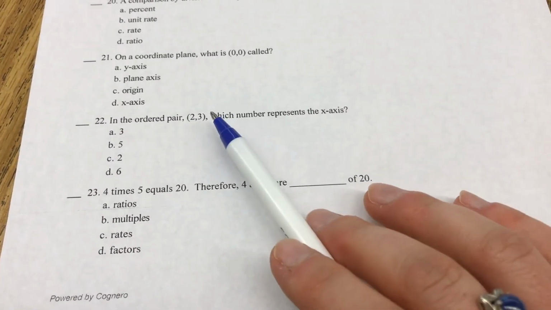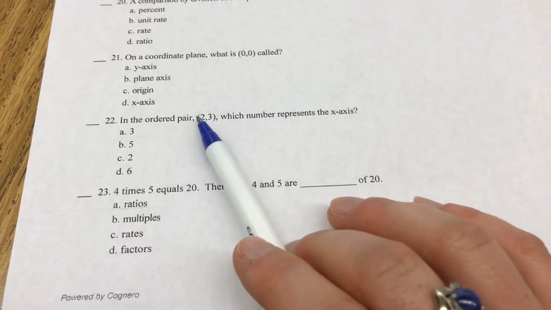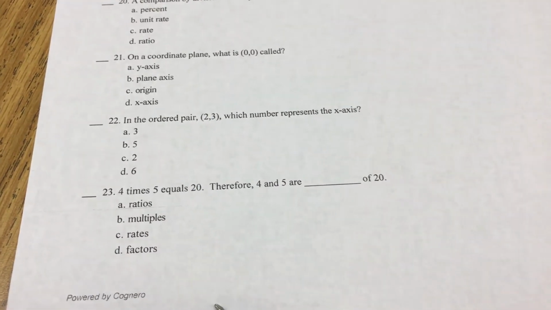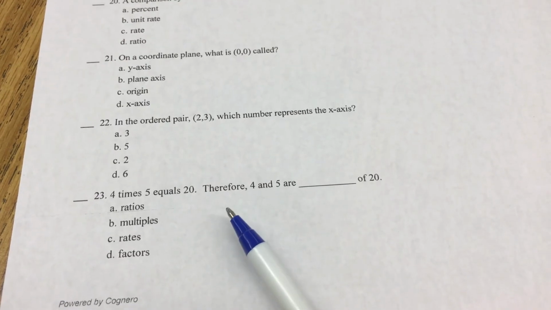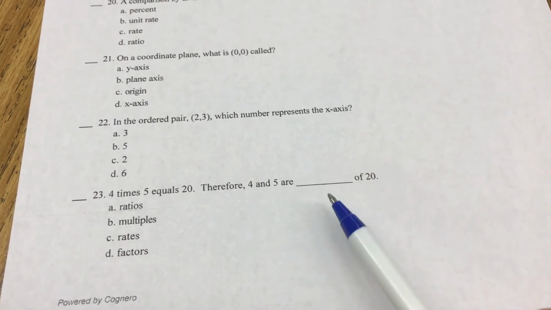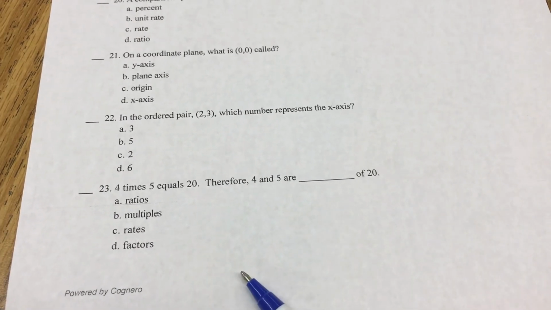22, in an ordered pair, 2, 3, which number is the x-axis? That's 2. And for 23, 4 times 5 equals 20. 4 and 5 are factors of 20.